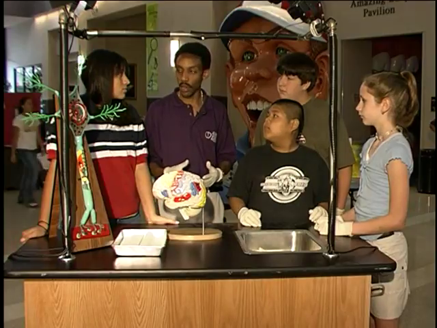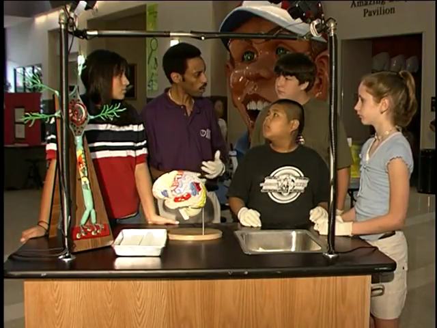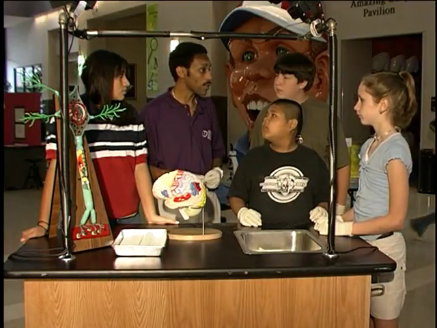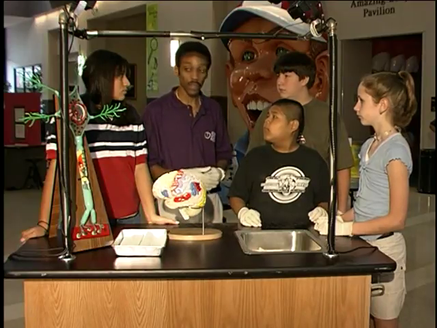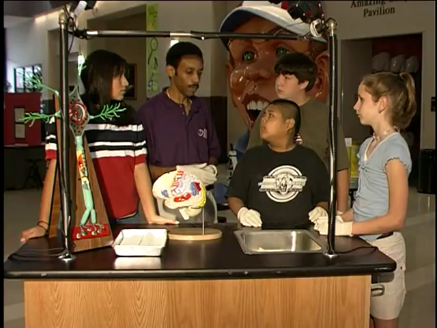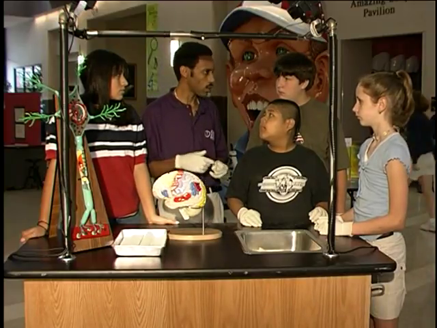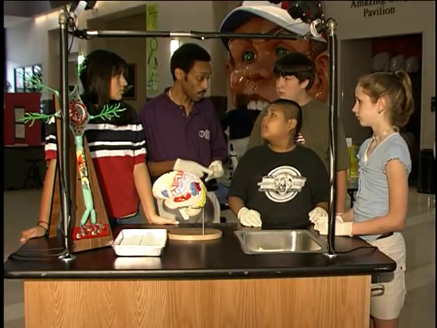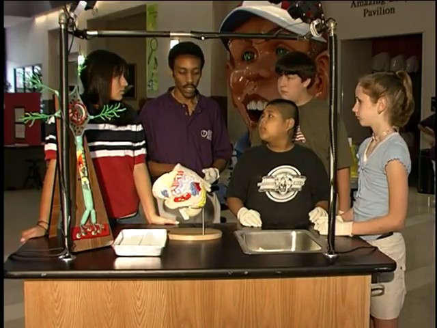We're using a sheep's brain because the parts of a sheep's brain are pretty close to the parts of a human brain. Secondly, it's much easier to get a sheep's brain to do this with, and a little more difficult to find a human brain to pull it off with. There's no blood here, so I personally don't consider it gross or disgusting.